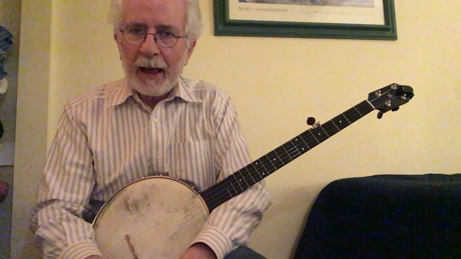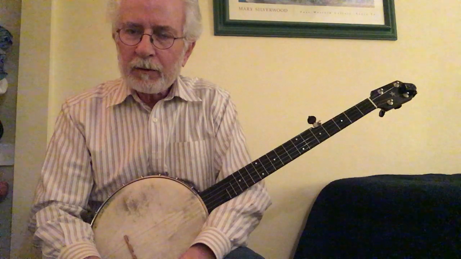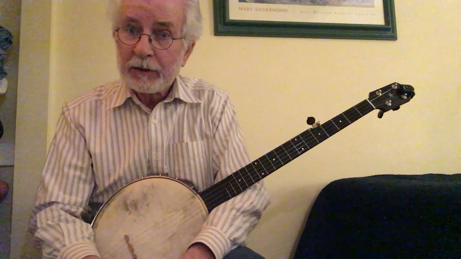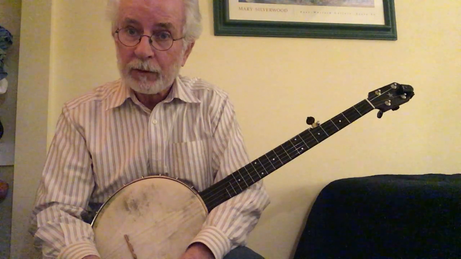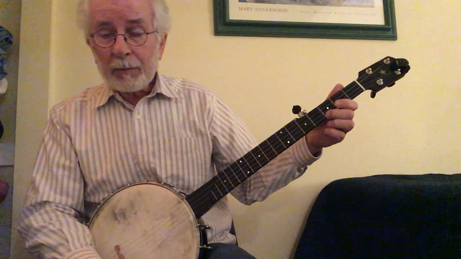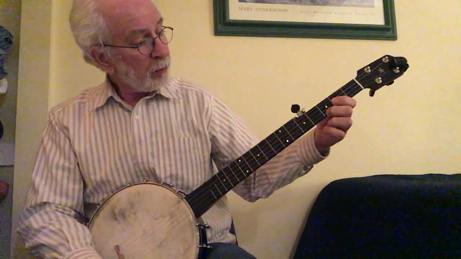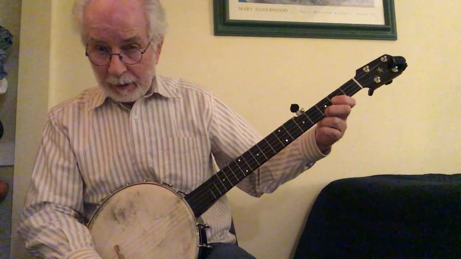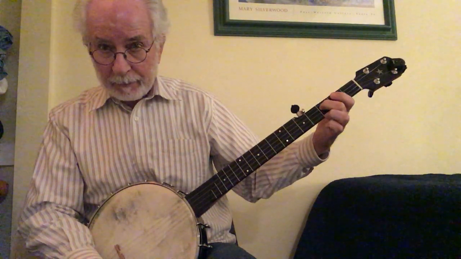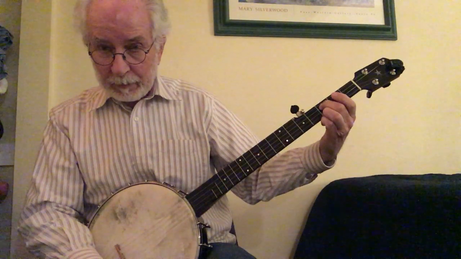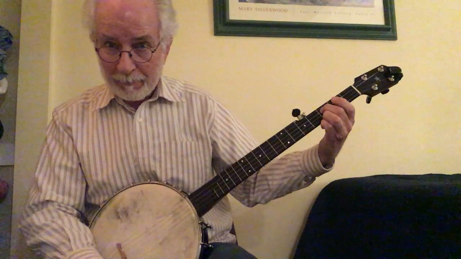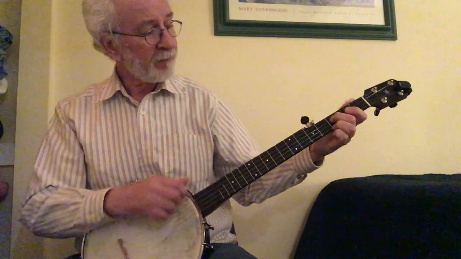Okay, let's apply that, and let's use good old Cluck Old Hen to explore that idea, because Cluck Old Hen is in this Dorian mode. It doesn't use a major scale. So a lot of the notes that I'm going to play here include the third fret of the first string and the third fret of the third string. Those are the two notes that we've flattened from the G major scale in order to get that mountain modal or Dorian effect.